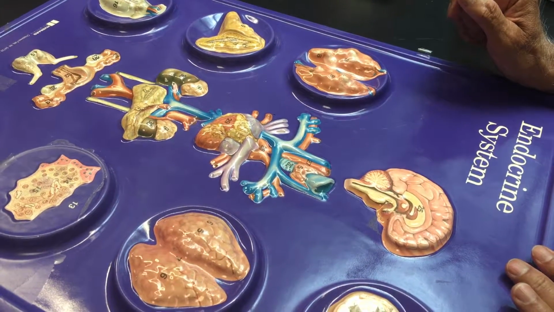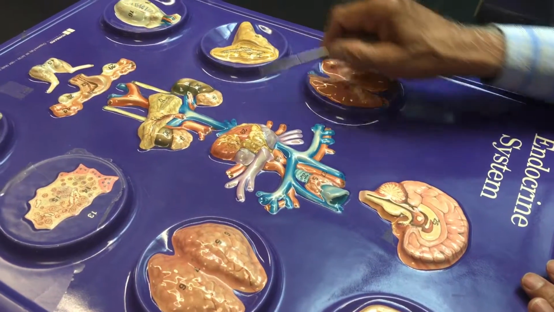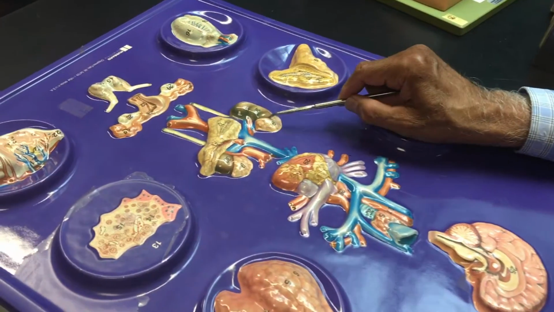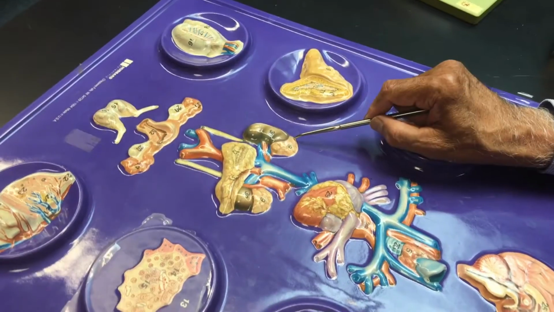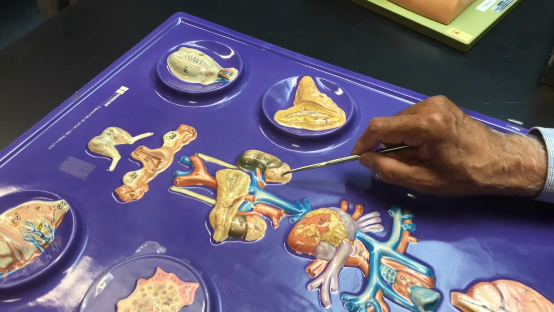Now, here is the adrenal gland. Location: above the kidney. It looks like a hat, the kidney's hat, doesn't it?